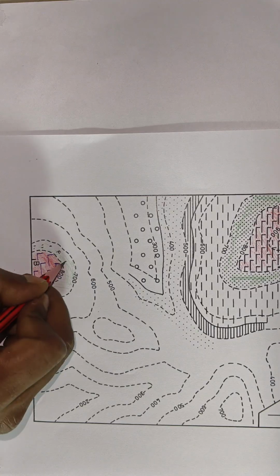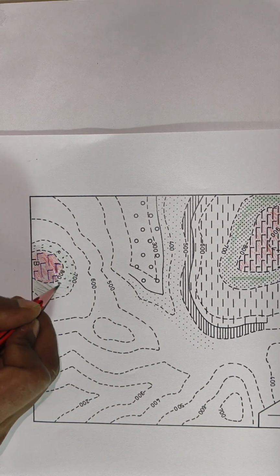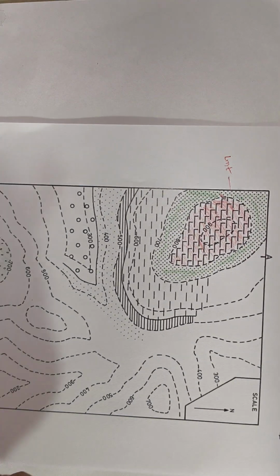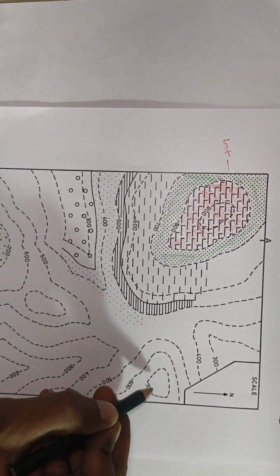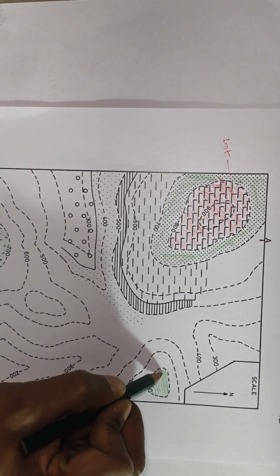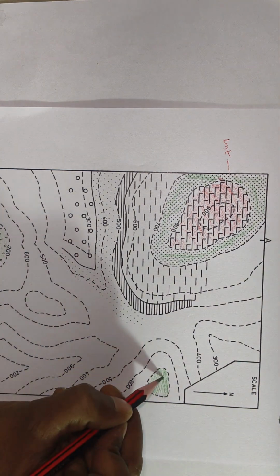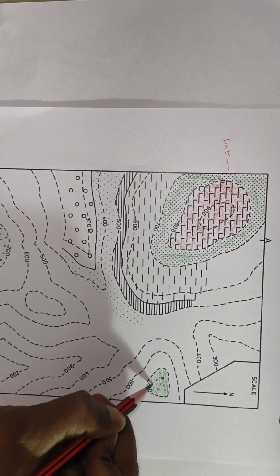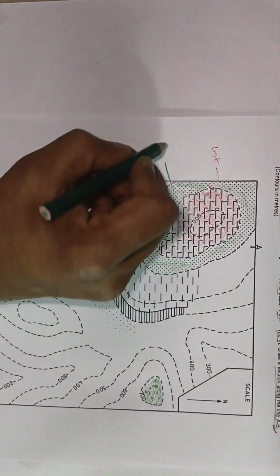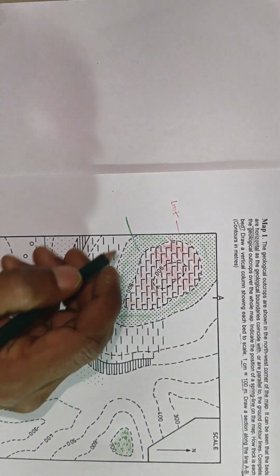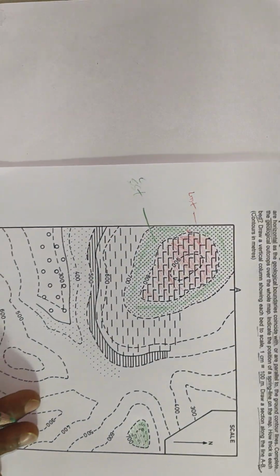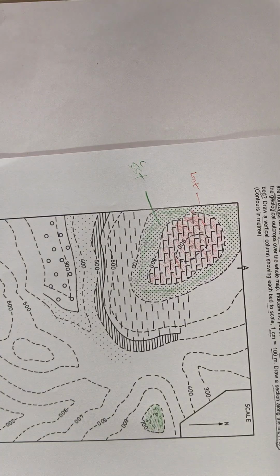It will be like this, and it also will be here. This one is our coarse sandstone.